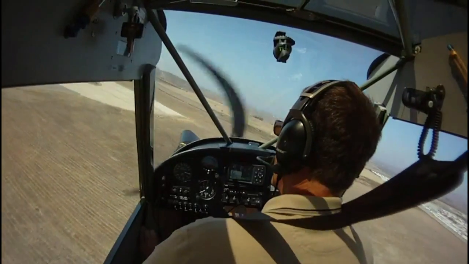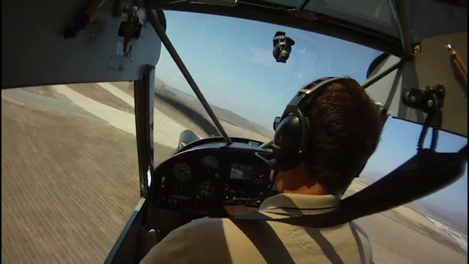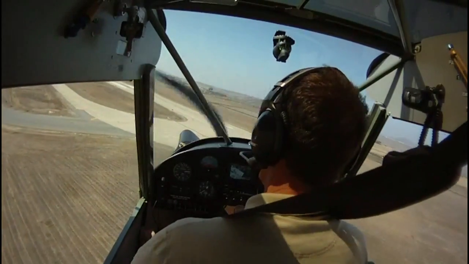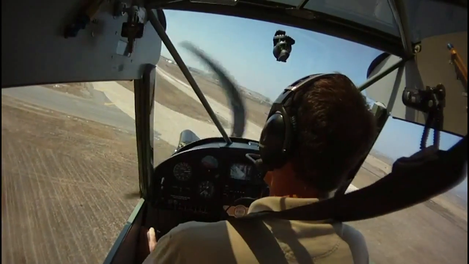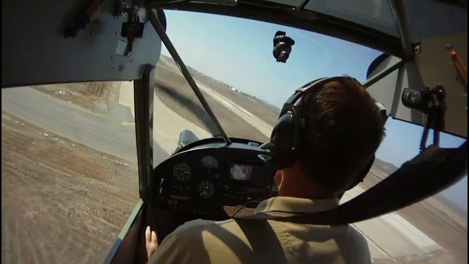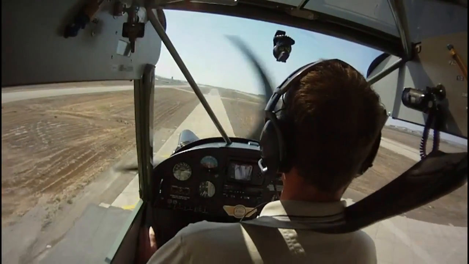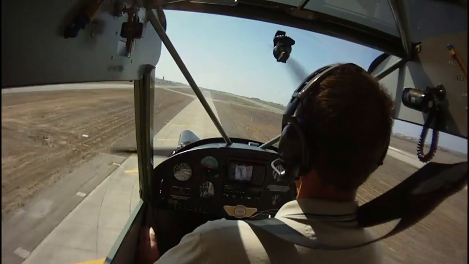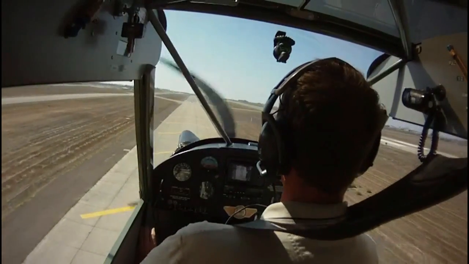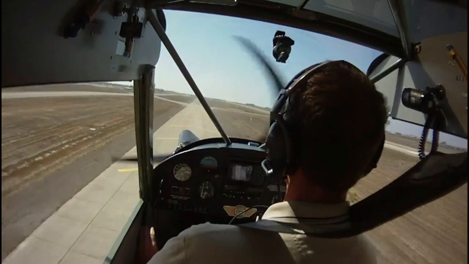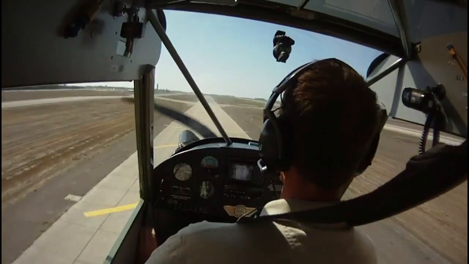And as I make my turn to final, I want to try to roll out right on center line. Fight for that center line all the way down. A little bit of a right crosswind. It's actually shearing around a little now. It looks a little to the left. Whatever it is, when we get down here, we'll just correct for it.